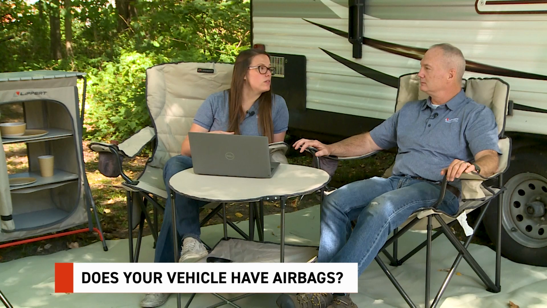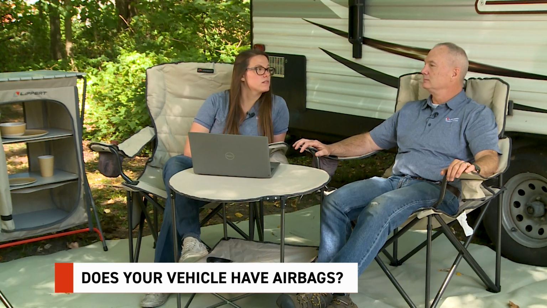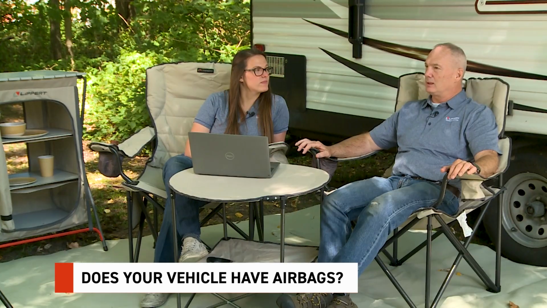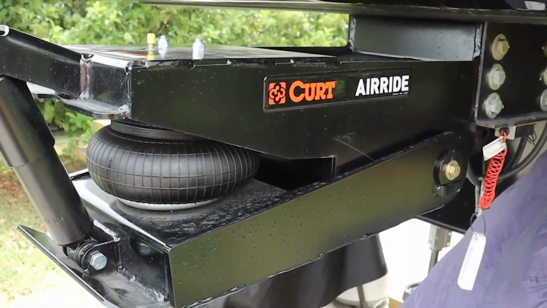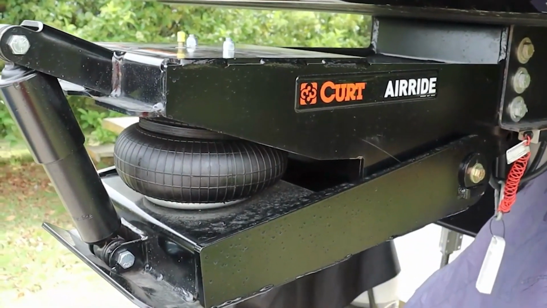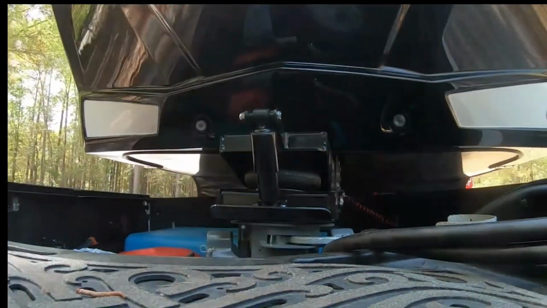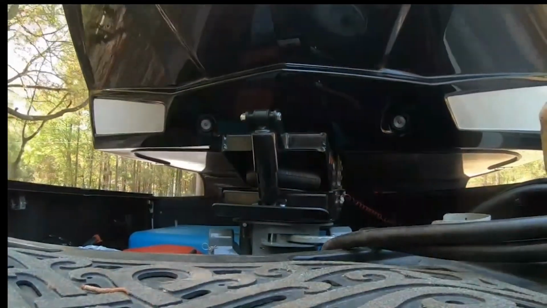Next question. Does your vehicle have airbags? Now you're talking about the airbag suspension type thing? Yes. Well, you can obviously look in your owner's manual, but most people know if they have it or not. It's definitely a great tool to give your RV a more stable ride down the road, and it helps the suspension.